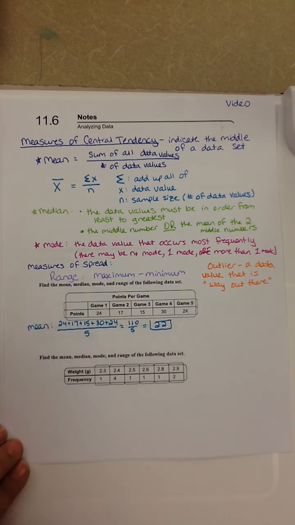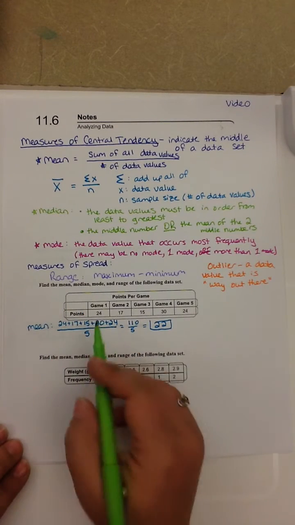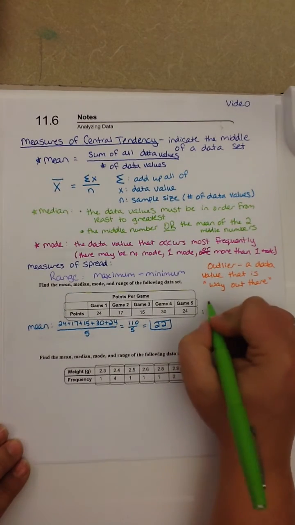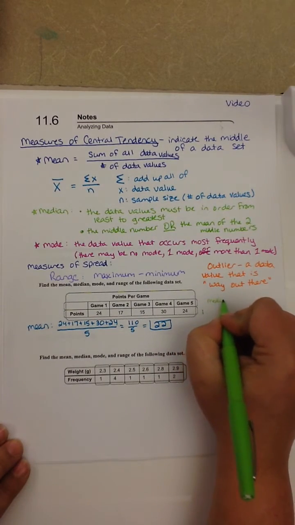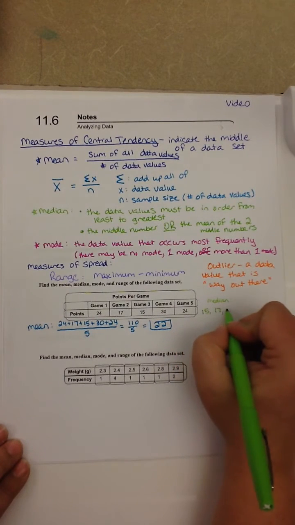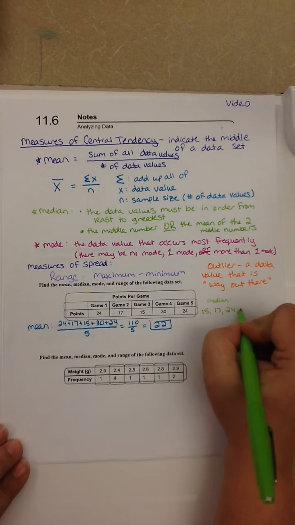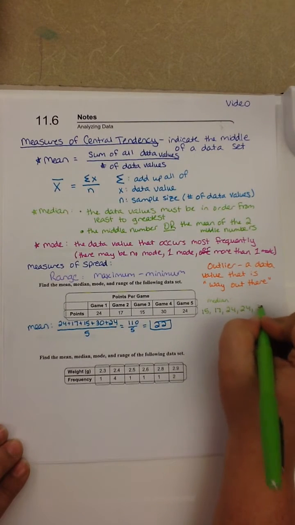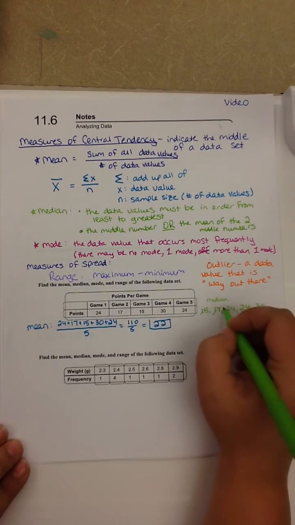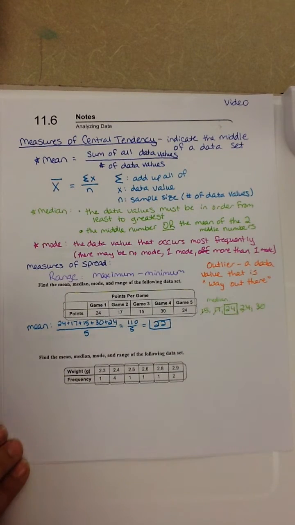Find the median. Well, the median needs to be the middle number, so I need to put them in order. So my smallest one is 15. Then I have 17, 24, another 24, and 30. So as I kind of cross off and come in, the middle number is 24, so that's my median.